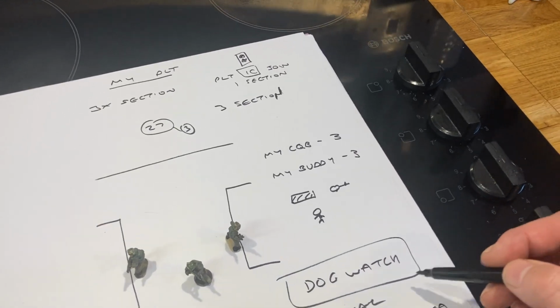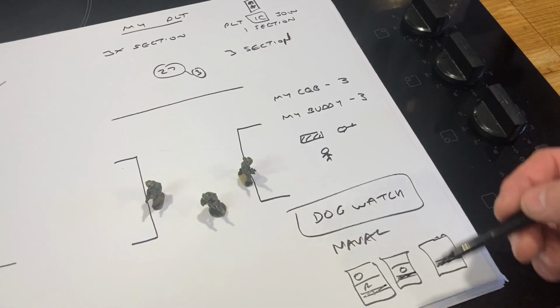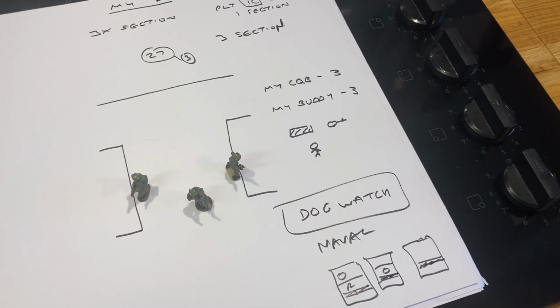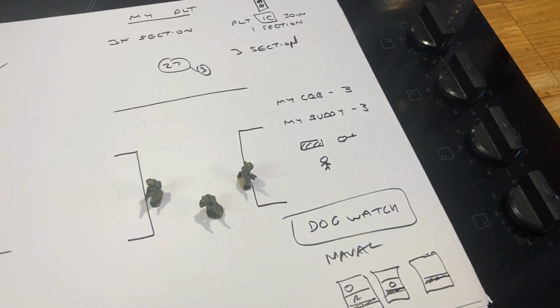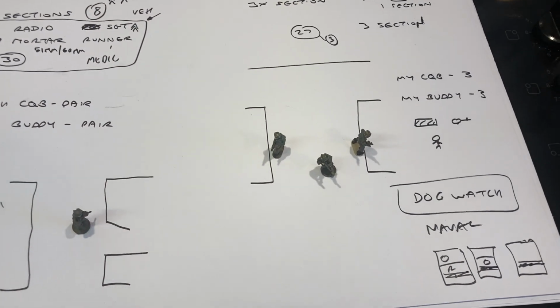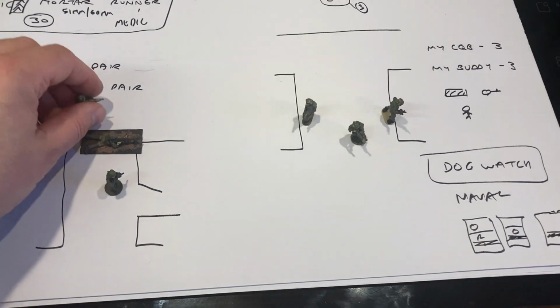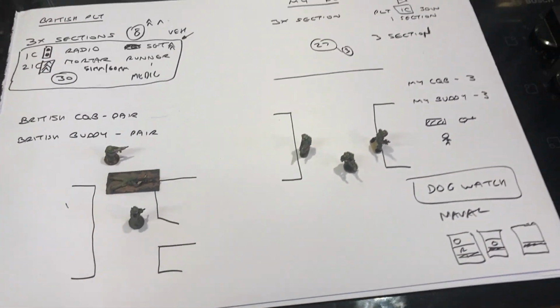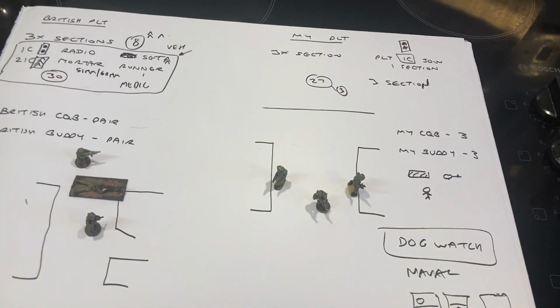You can find more information by Googling it, but it allows 3 sections, 27 people, to maintain quite a lot of long-term endurance. It's used on submarines and it's used on ships. So that's the basis of my 369.